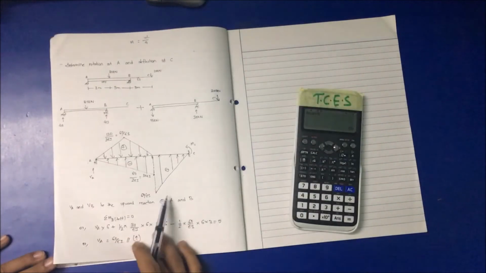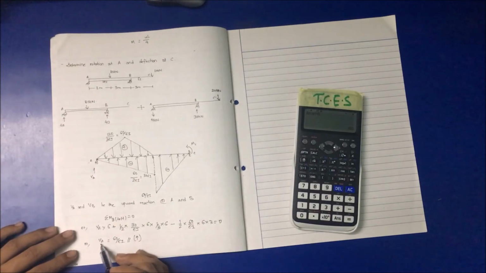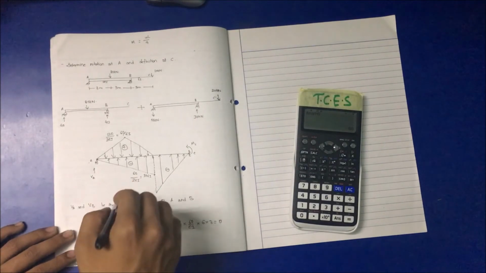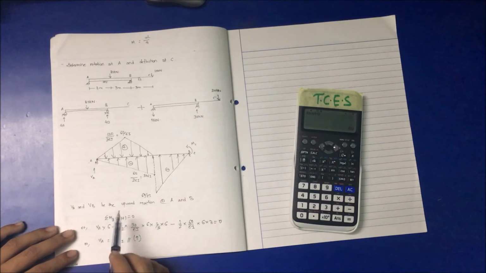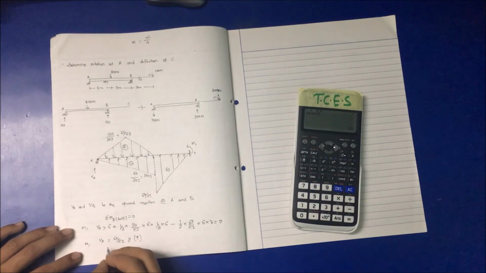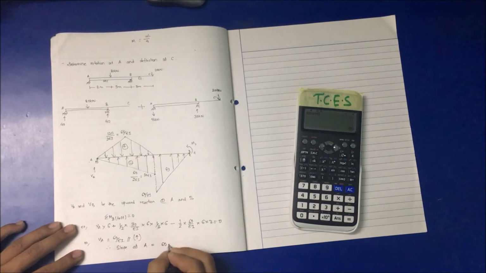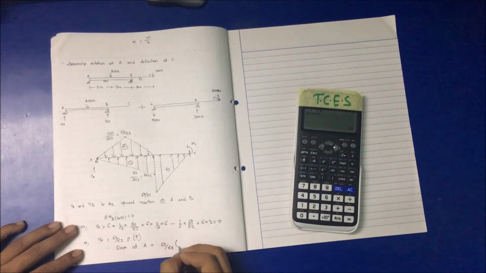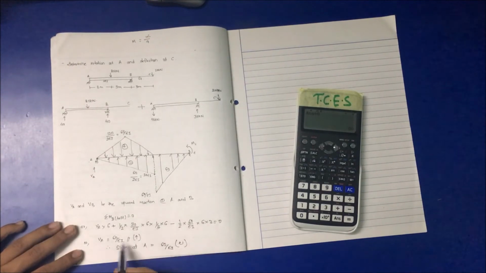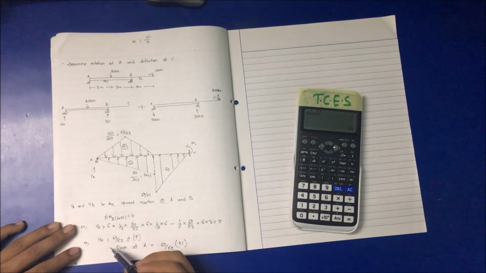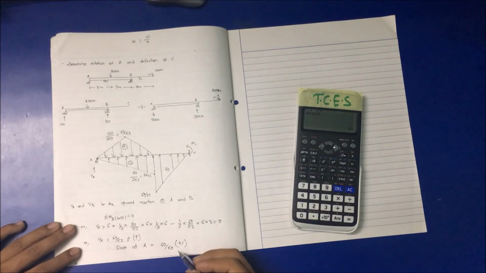So the shear force of the conjugate beam at that point is equal to the rotation at that point in the real beam. So the rotation, or we can say slope, at A is equal to 60 by EI clockwise. The sign convention is, if the shear force is vertically up, then the slope is clockwise.